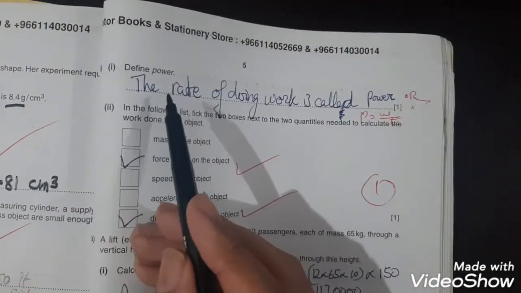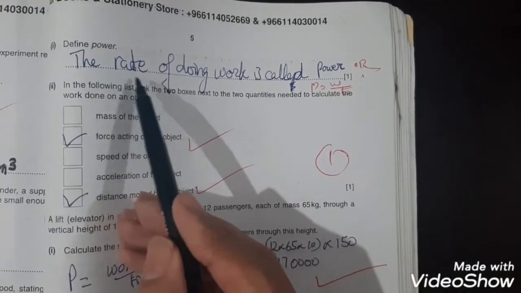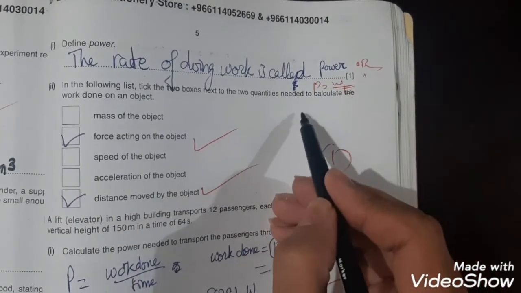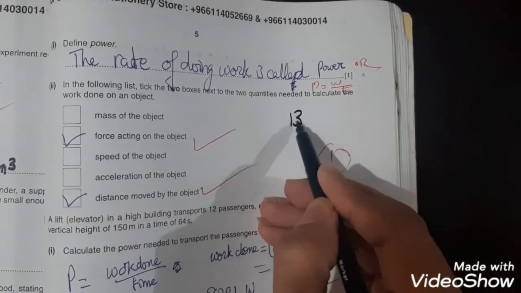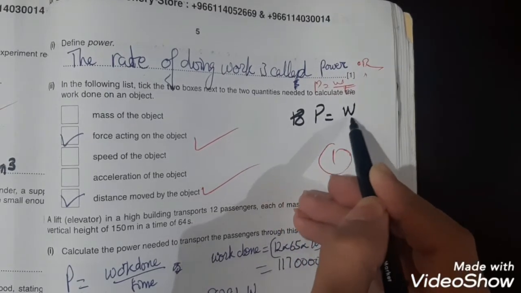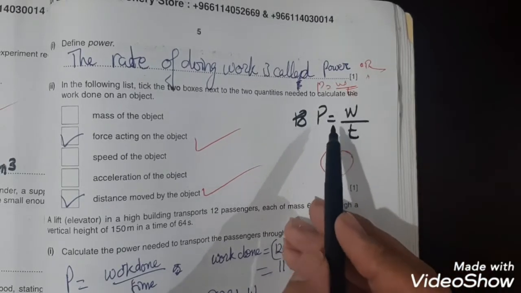Question 3 states: define power. The definition of power is that the rate of doing work is called power. So the formula for power is P is equal to work done divided by time. So this will be the formula for power.